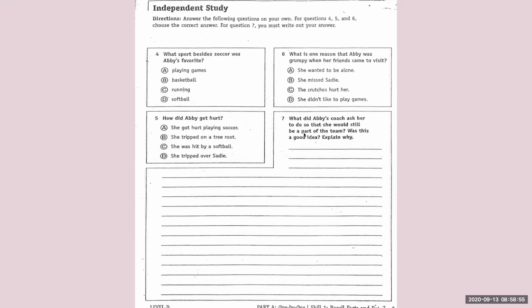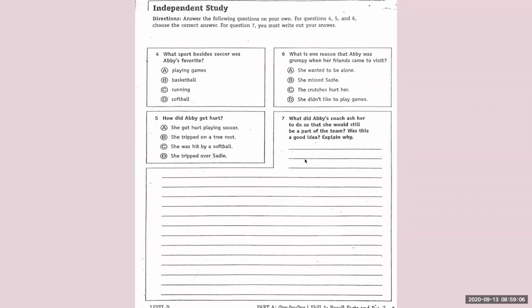Number 7 is another example of an answer that you're going to have to type out. It says, what did Abby's coach ask her to do so that she would still be part of the team? Was this a good idea? Explain why. This is a good example of making sure you read the questions very carefully, because you want to make sure that when you answer number 7, you are in fact answering all parts of the question.